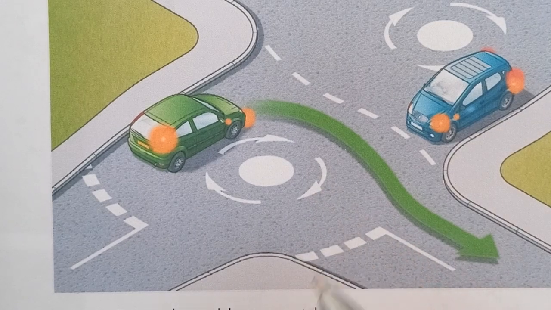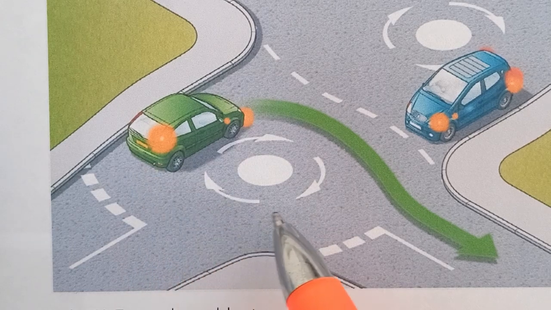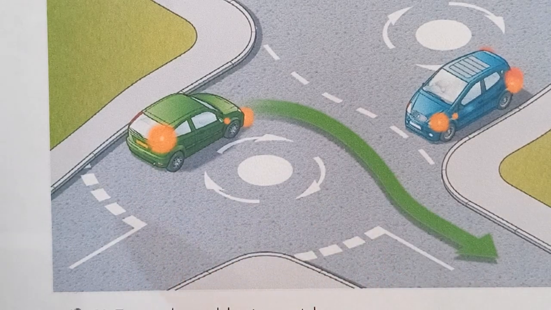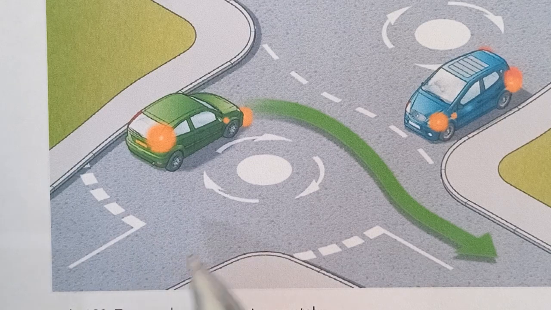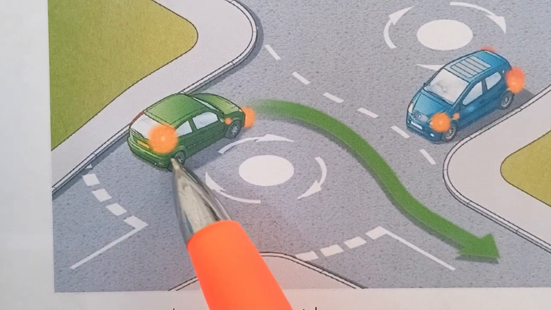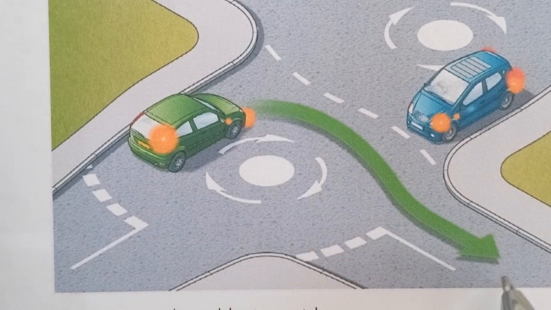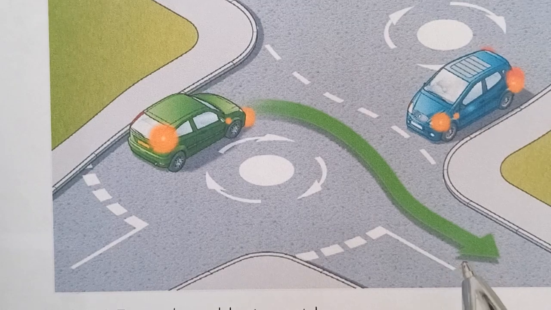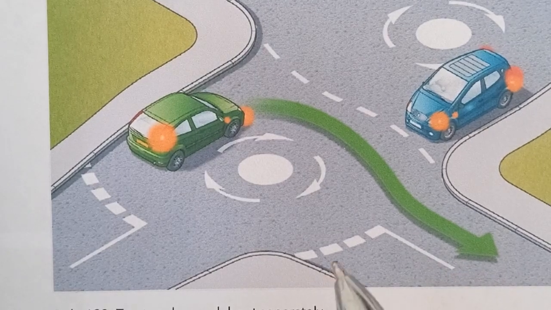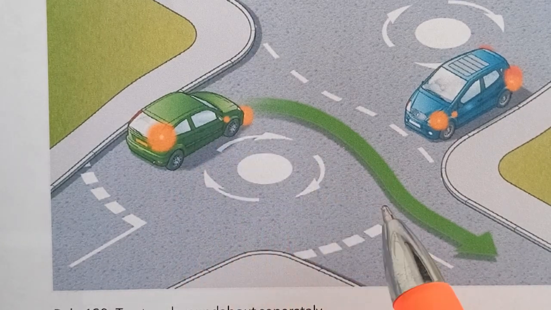So you have the opportunity to pass your vehicle this way. If you want to turn right, that means this way. You might pass your vehicle this way or that way, but that is wrong. You must always maintain the clockwise position before approaching any exit.